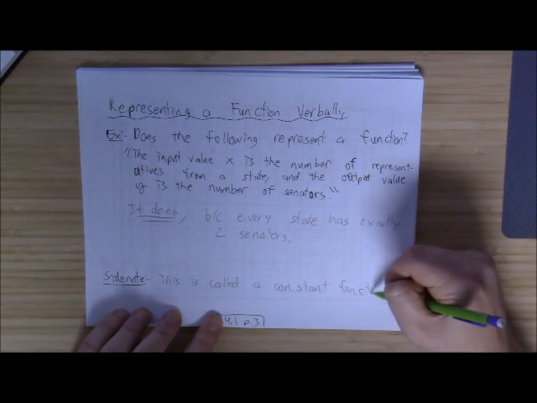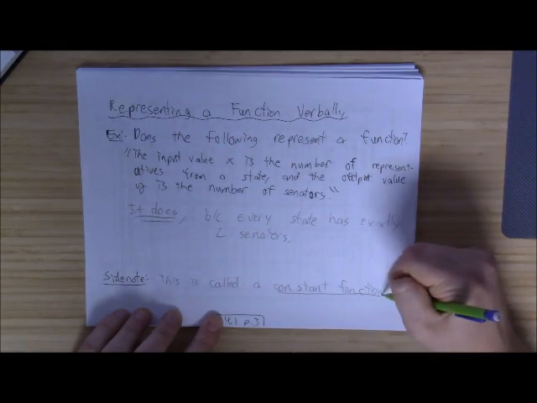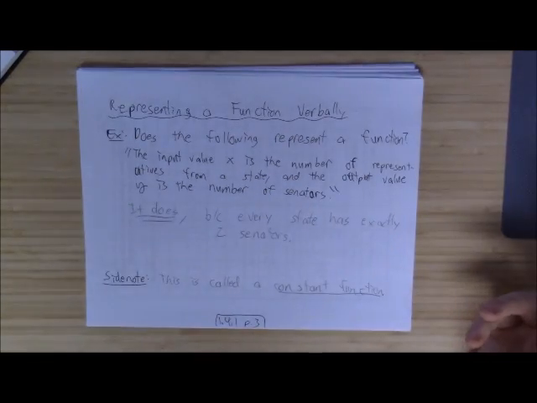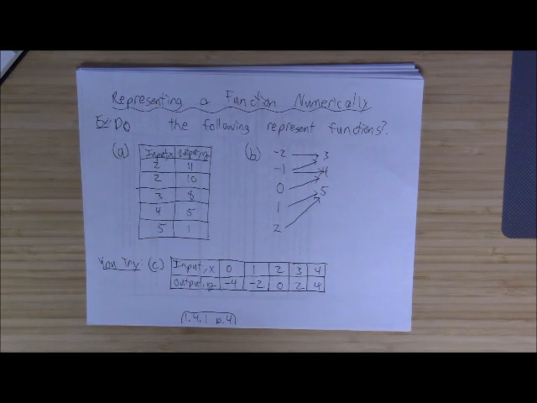Because no matter what value you put into it, you always get the same value back. And so the output is constant. And now let's talk about representing functions numerically. So let's see if the following represent functions.